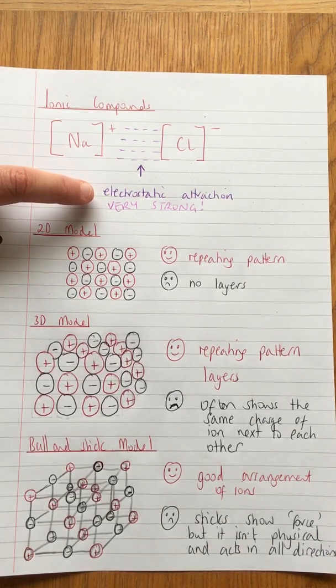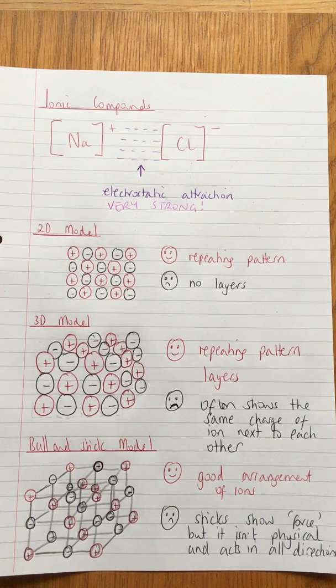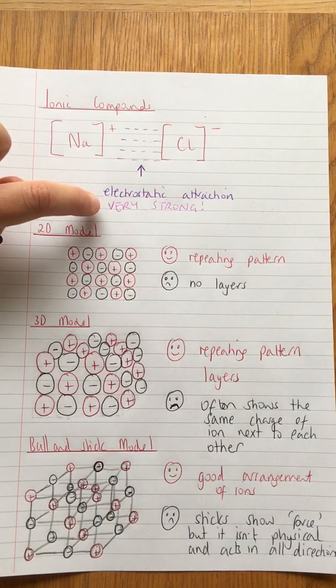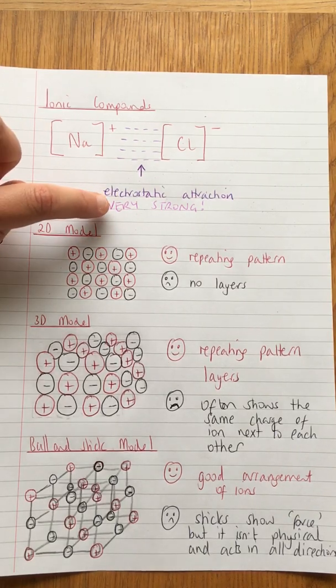We've come across this word before when we looked at positives and negatives, when we looked at the structure of the atom in terms of protons and electrons, and I've talked about it in reflection of magnets as well. So electrostatic attraction is that force of attraction between oppositely charged particles. It's actually very, very strong.